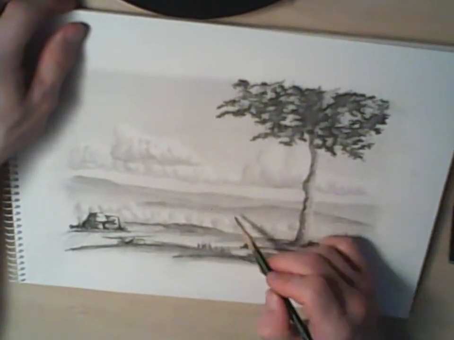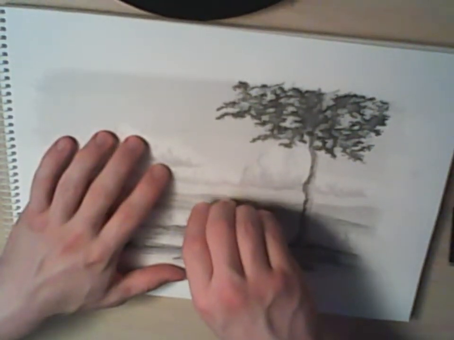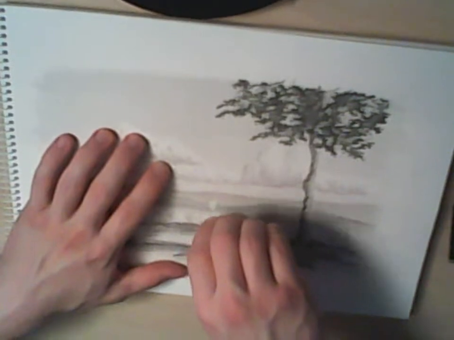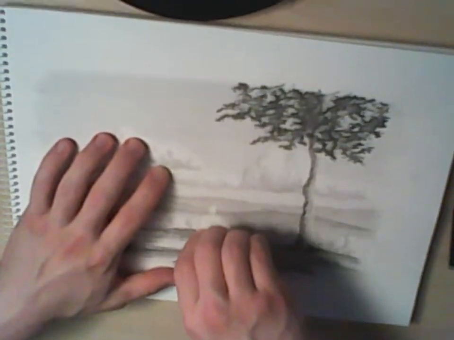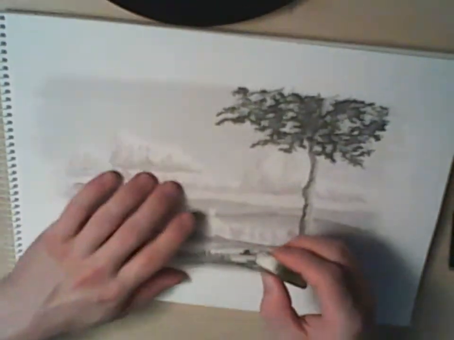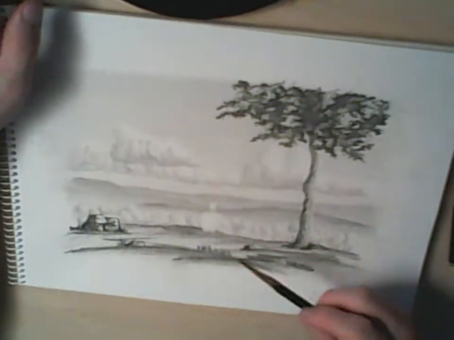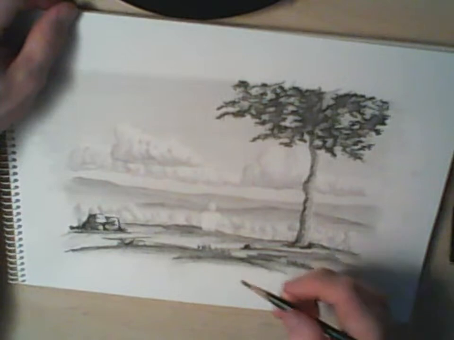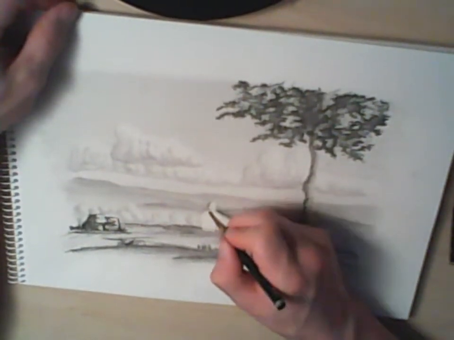I'll just sketch them in, trying to not give it too much detail, since I think if I try and give this person a lot of detail, I'm just going to ruin it. It's going to be the impression of a person, just enough for the observer to see, oh, there's someone sitting right there, just enjoying the view.